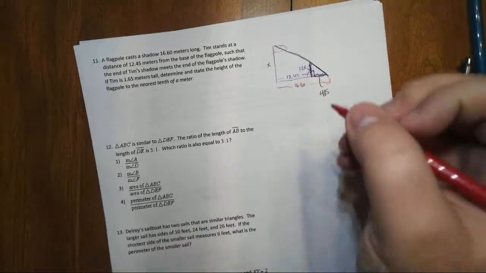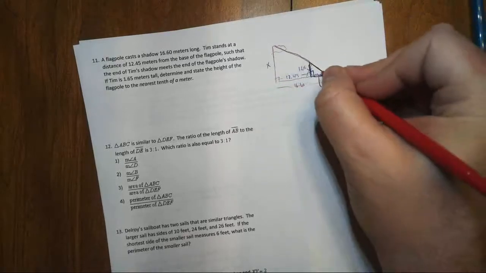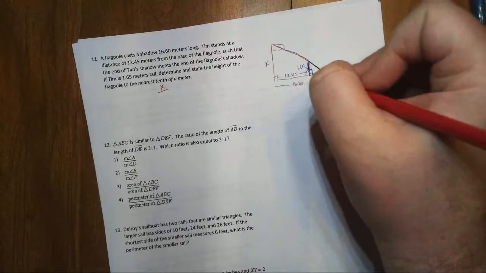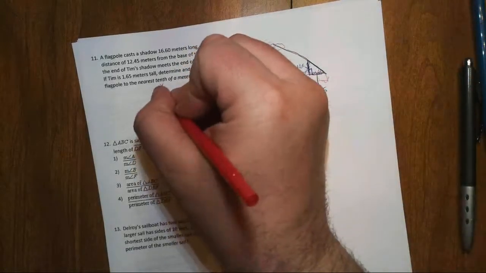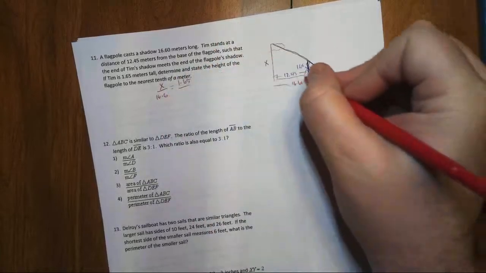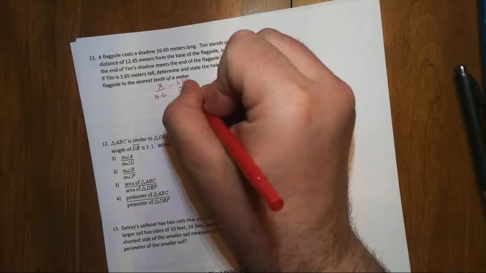So then we're just going to use a ratio here. We've got similar triangles with right triangles. They're sharing an angle in the corner. So it's x over the bottom here, which is 16.6, equal to his height, 1.65, over the length of his shadow, which is 4.15.